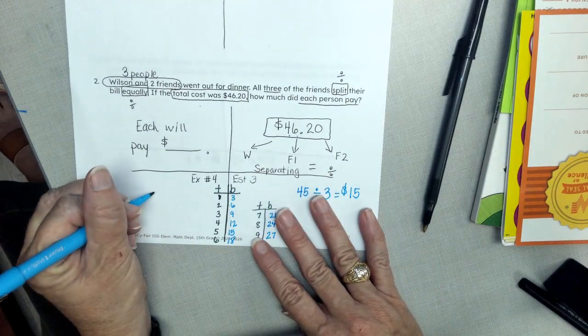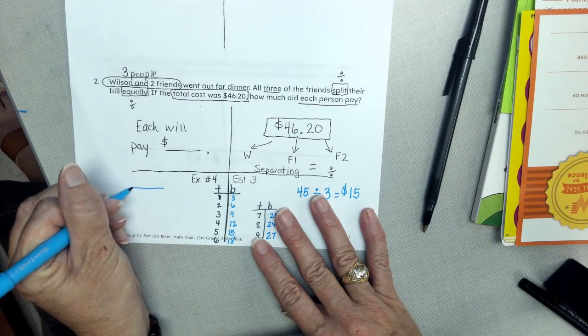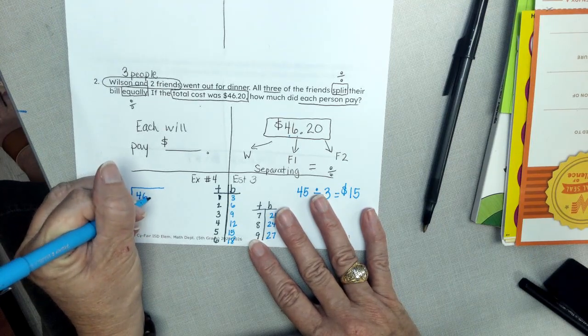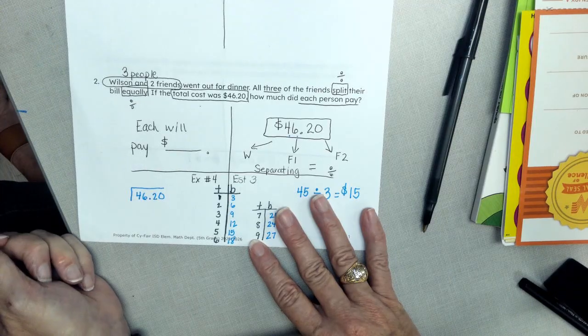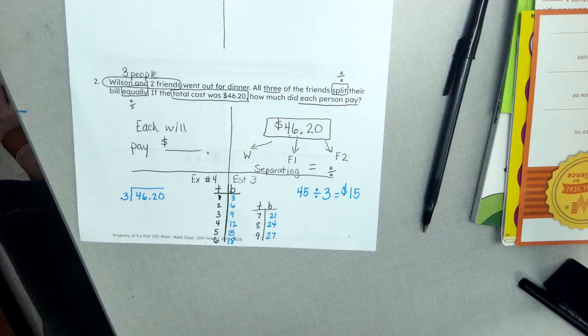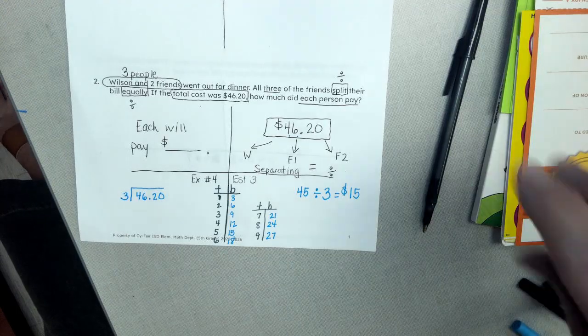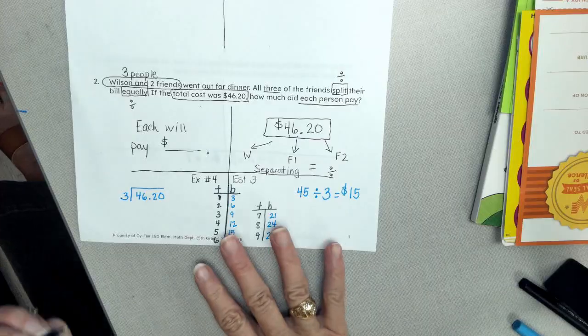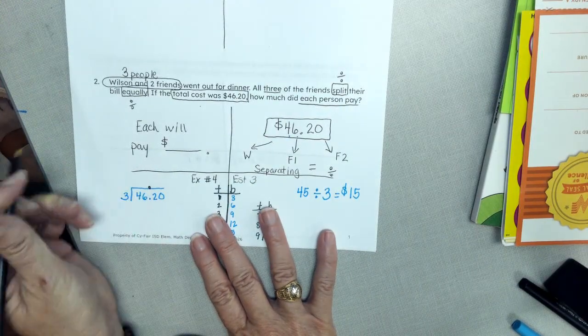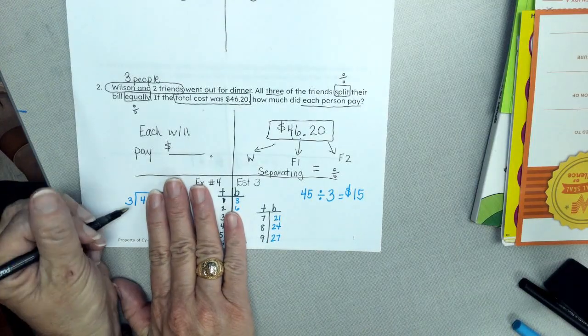So I'm going to go over here and I'm going to set this up. I have $46.20 and we're dividing by 3. Remember, you should be using pencil, and if you aren't, you should trade and use a pencil at this time. So we're going to pop up our decimal first, and we're going to take one digit at a time, starting with 3.